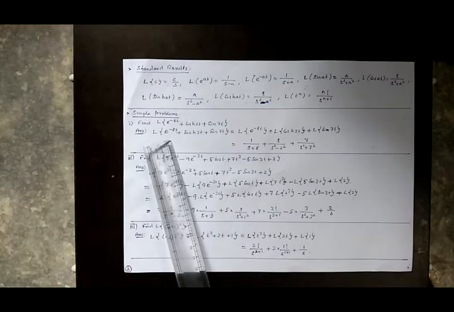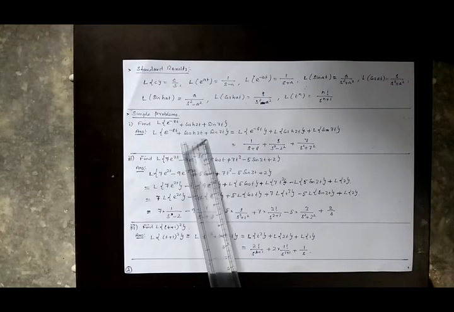First let us take up the Laplace transform of e power minus 8t plus cos h 2t plus sin 7t. So the Laplace transform of this expression will be equal to the Laplace transform of the first term plus the Laplace transform of the second term plus the Laplace transform of the third term. The first function is of the form e power minus at. Its Laplace transform is 1 by s plus a. Here a is 8. So the value of the first term is 1 by s plus 8.